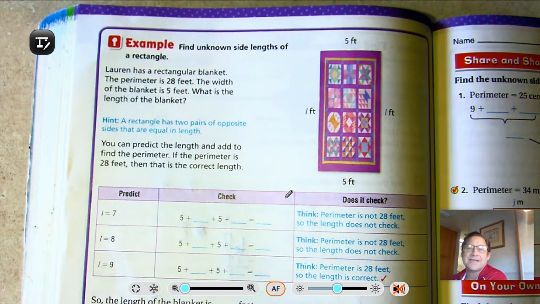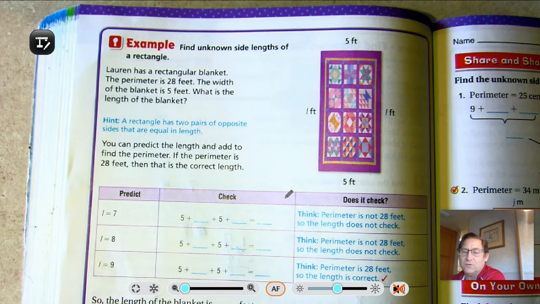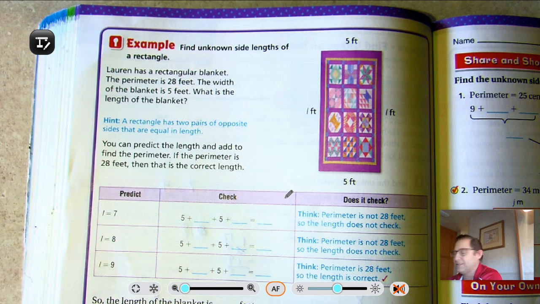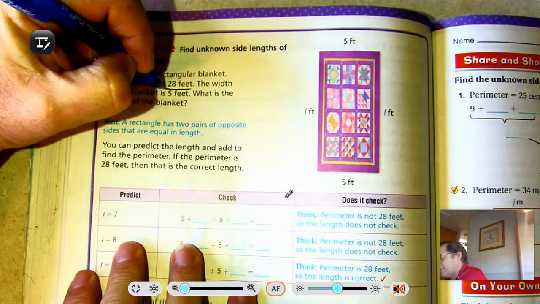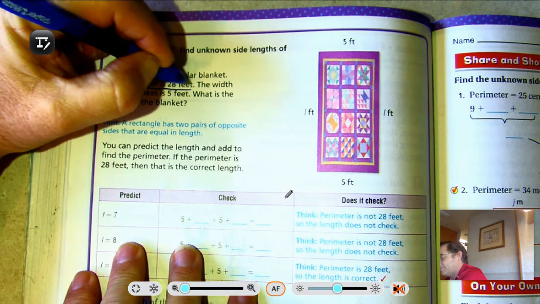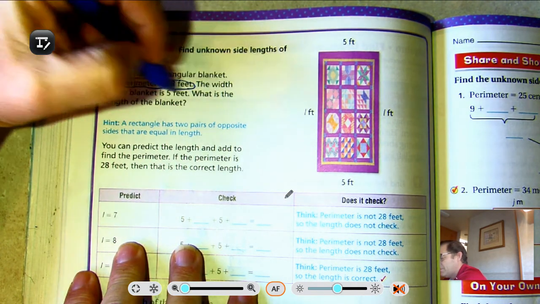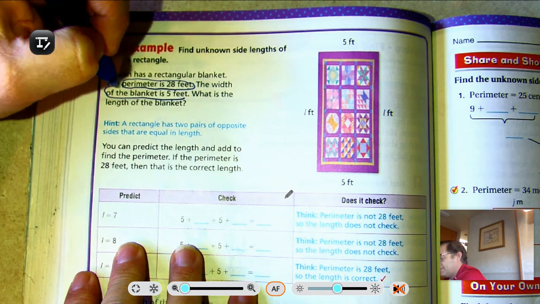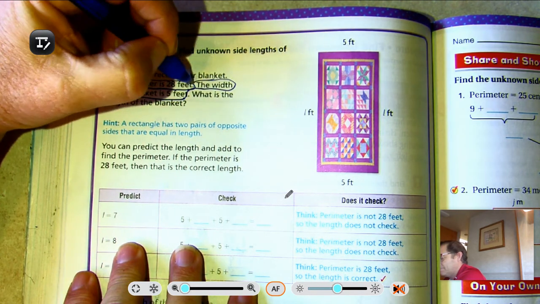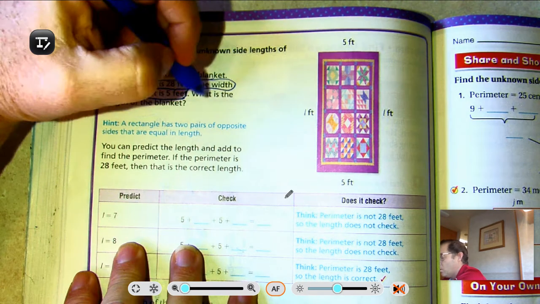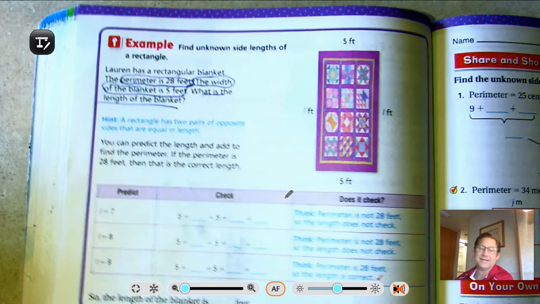Find the unknown side lengths of a rectangle. So Lauren has a rectangular blanket. The perimeter is 28 feet. The width of the blanket is 5 feet. What is the length of the blanket?